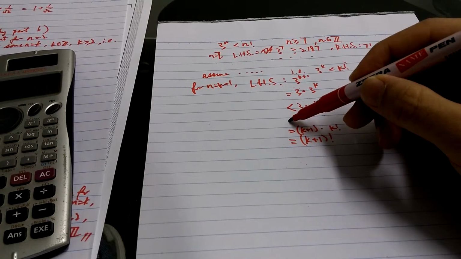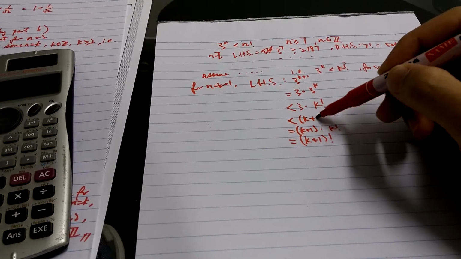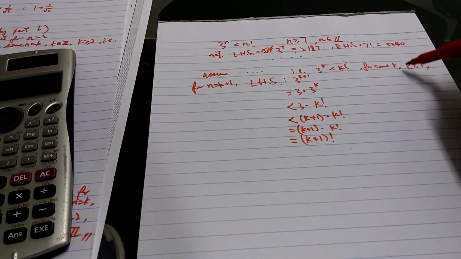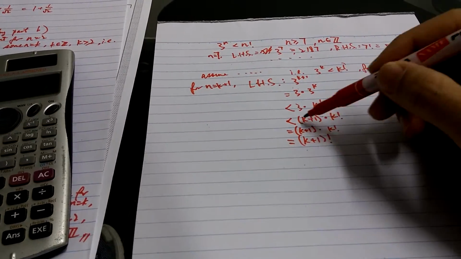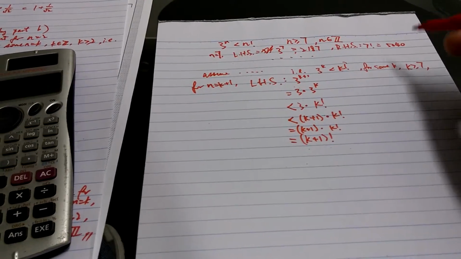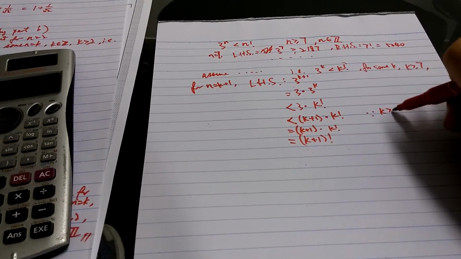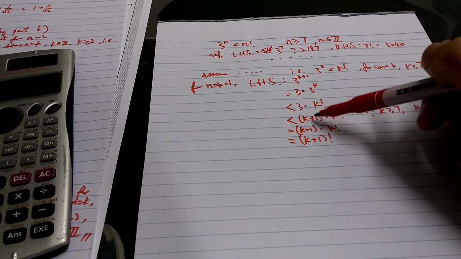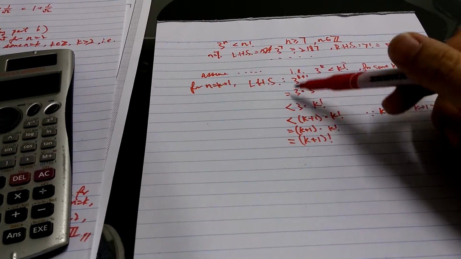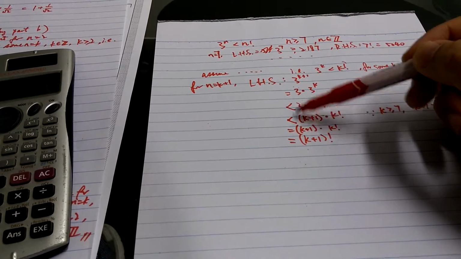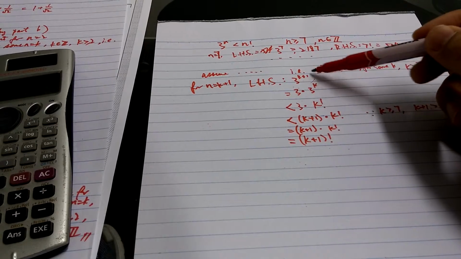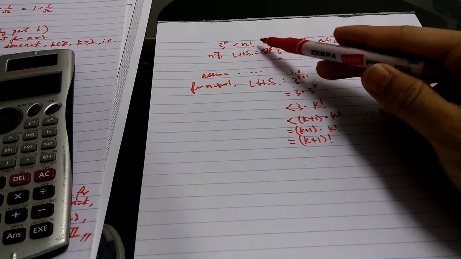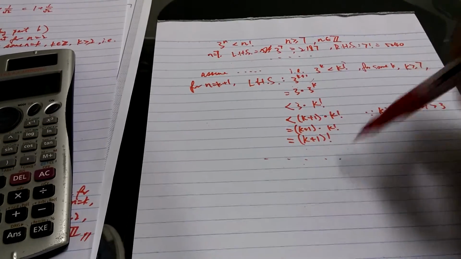Well, actually, that's totally true. If I change 3 to k plus 1, it will be bigger. Why? k is given to be bigger than 7, so k plus 1 is way larger than 3. So if I replace 3 with k plus 1, the thing gets bigger. Our direction is correct, our flow is correct. At the end, I get the result that 3 to the power of k plus 1 is smaller than k plus 1 factorial, which is what I want. That finishes the question.